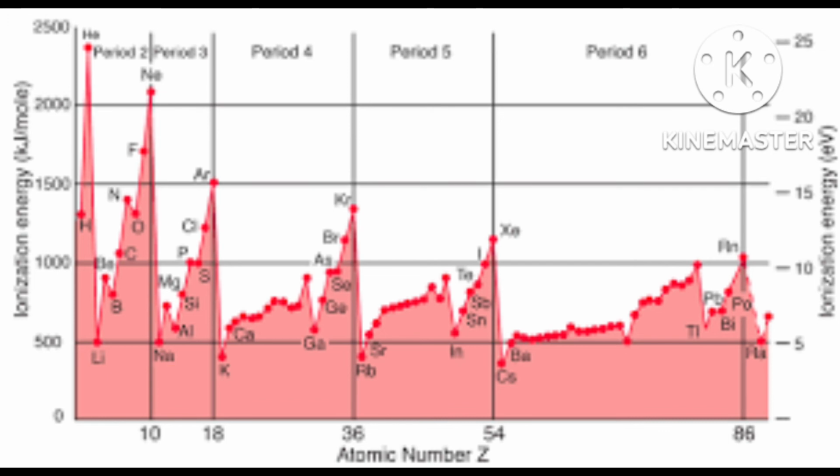First scale to measure this electronegativity is the Pauling scale. Second, the Mulliken-Jaffe scale, and third, the Allred-Rochow scale. Three are there.